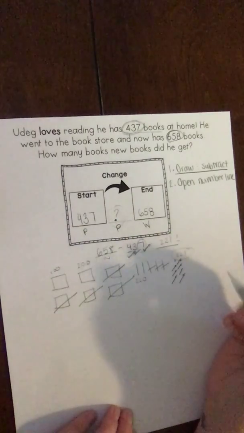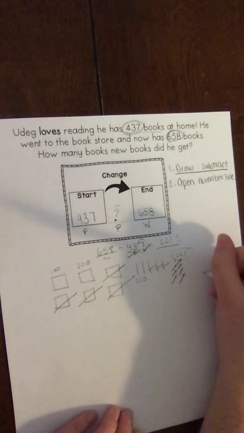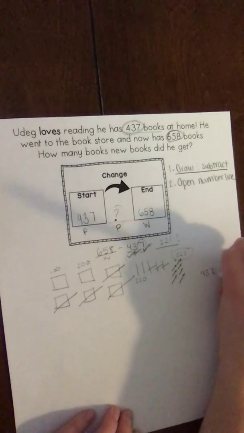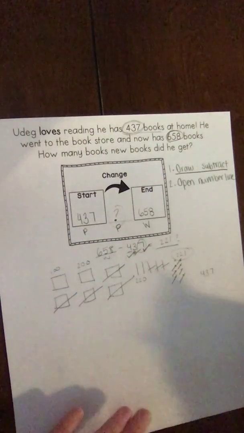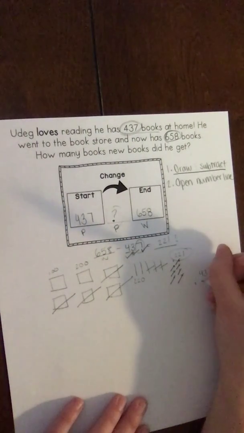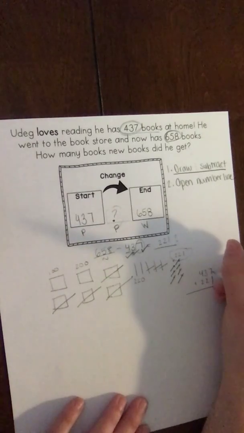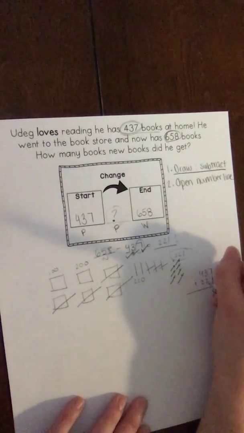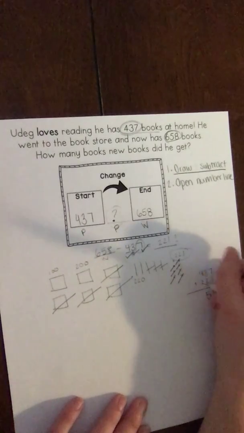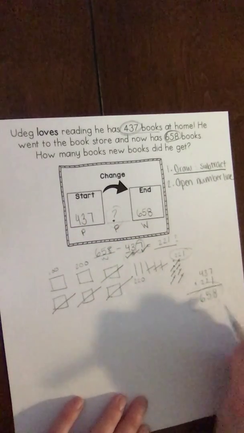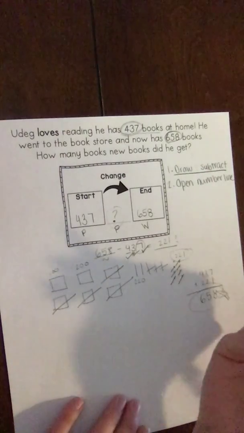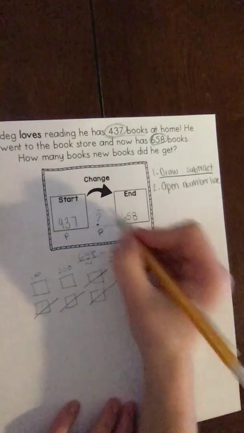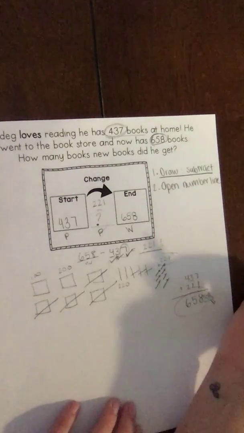Now remember, you can always go back and check with addition. Let's go ahead and try that. So 437, can you see me all the way over here? Yeah. Plus 221. I know that 7 plus 1 is 8. 3 plus 2 is 5. And 4 plus 2 is 6. 658. So we were correct. So we know that he must have bought 221 books at the bookstore.